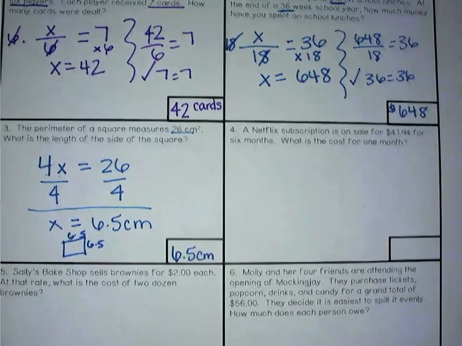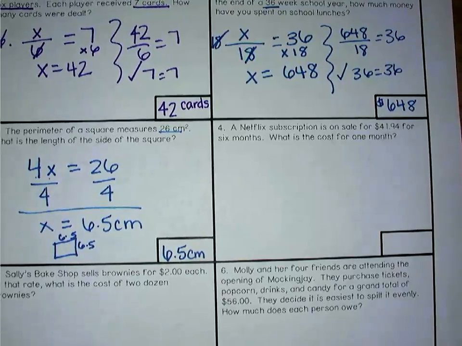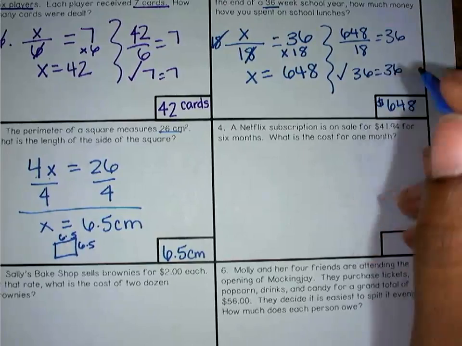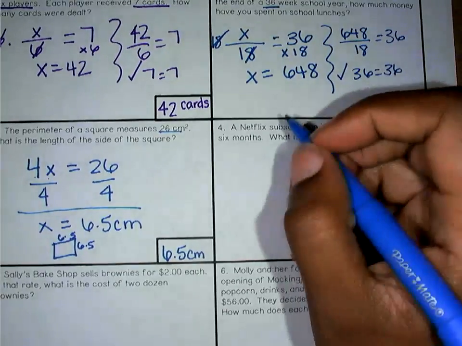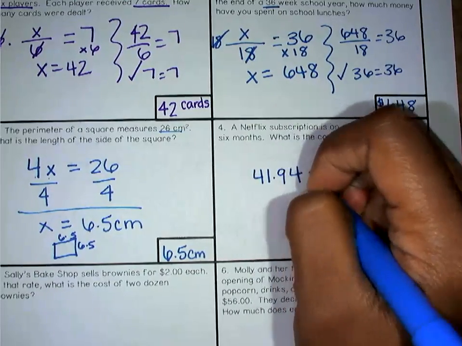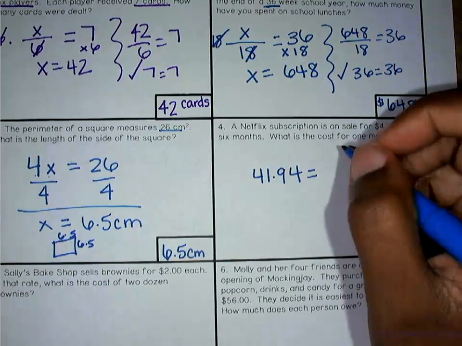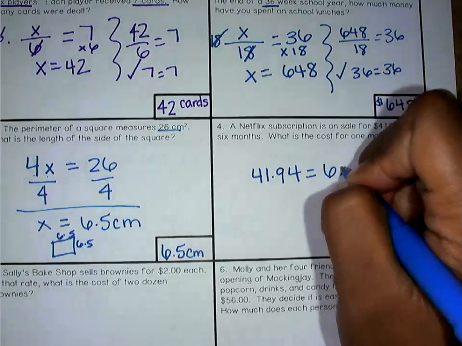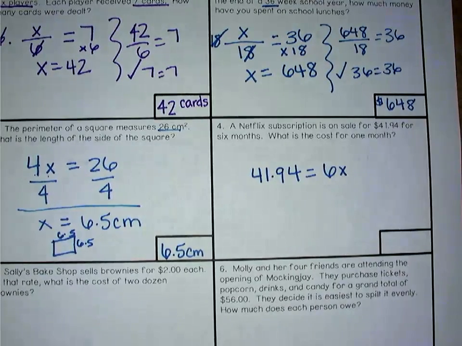And number 4. A Netflix subscription is on sale for $41.94 for 6 months. What is the cost for 1 month? So you know already that if it's asking for the cost of 1 month, you need to be dividing both sides. But when you set up the problem, you know your total is $41.94, and you know that this was a cost for 6 months. So whatever that cost is times 6 will give you $41.94.